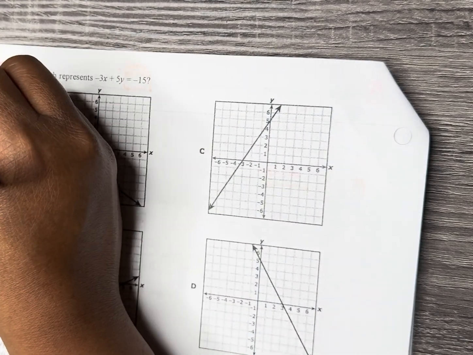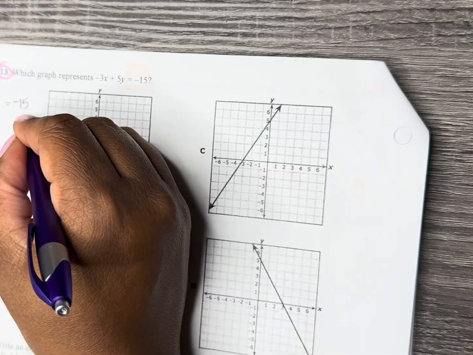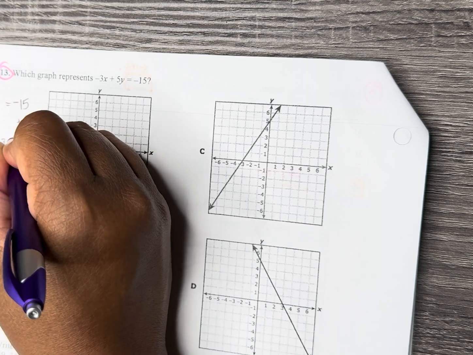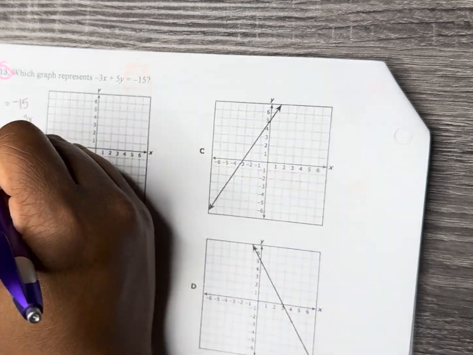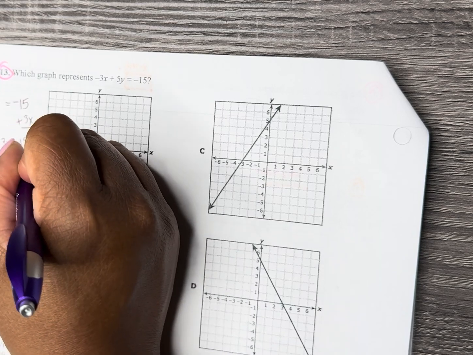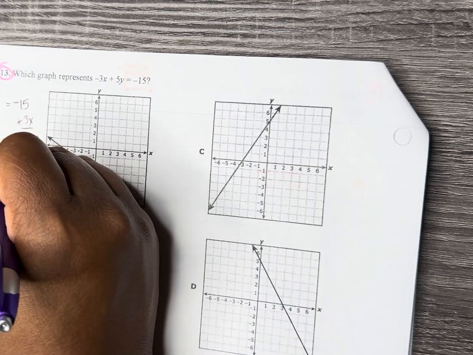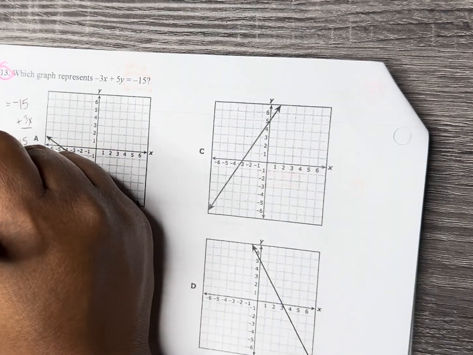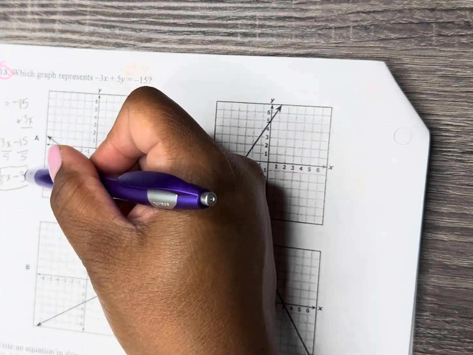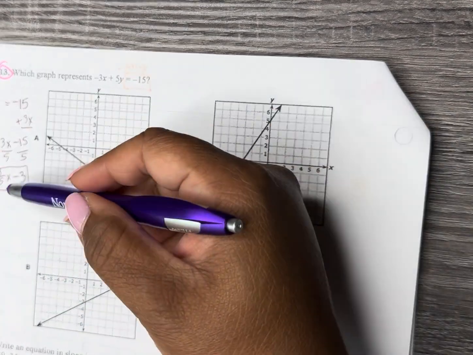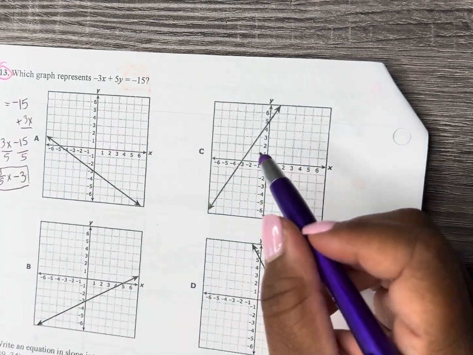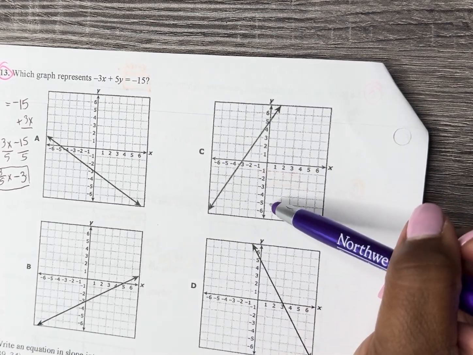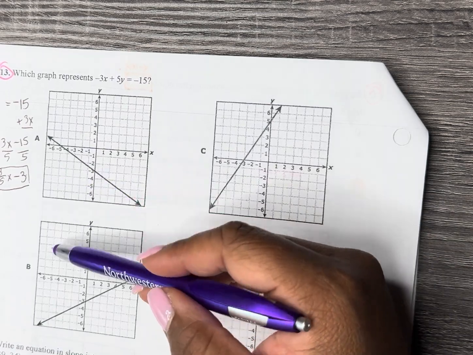So here, we would add 3x to each side. And this is 5y equals 3x minus 15. And then from here, we can divide by 5 on each side. And y is equal to 3 over 5x minus 3. What does that mean? Well, -3 is the y-intercept, and 3 over 5 is the slope. So we can use these two things to figure out which one of these is our graph. Number 1, C and D don't even have a y-intercept of -3, so they're not in the running. So it's between A and B.